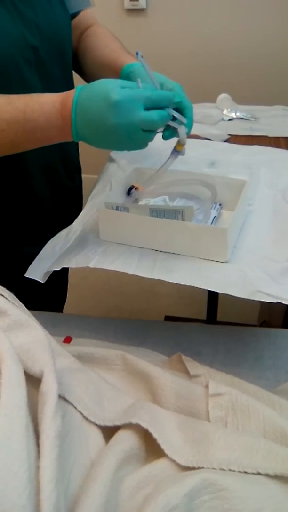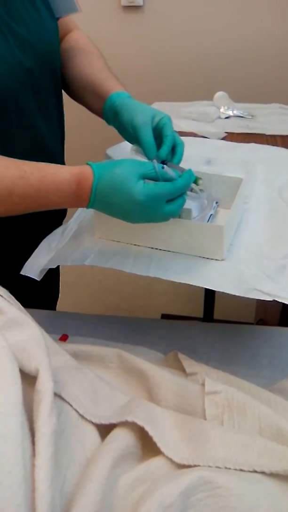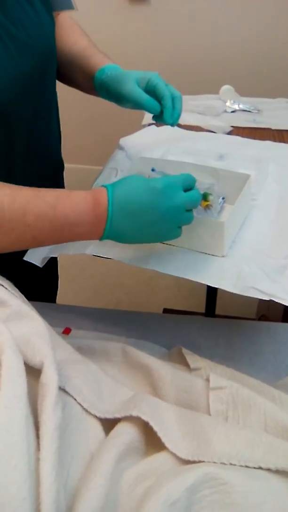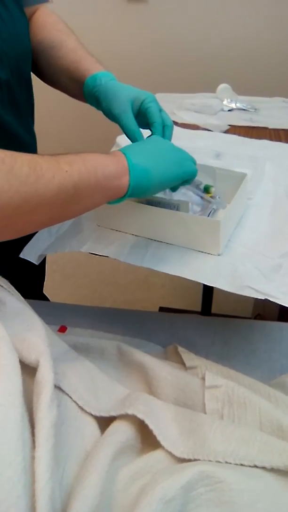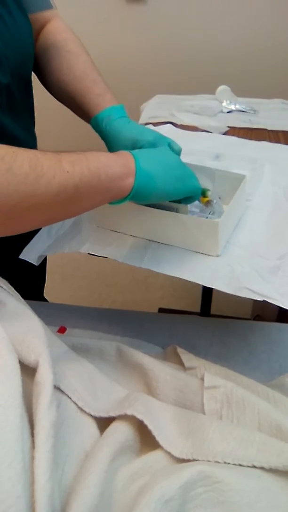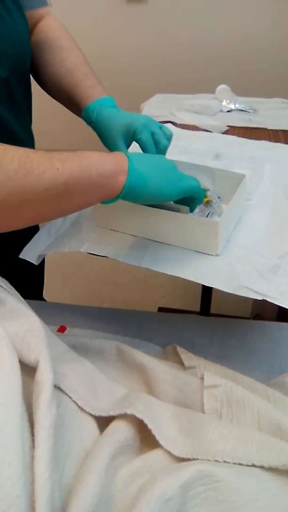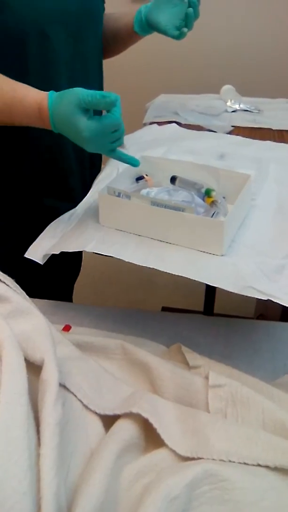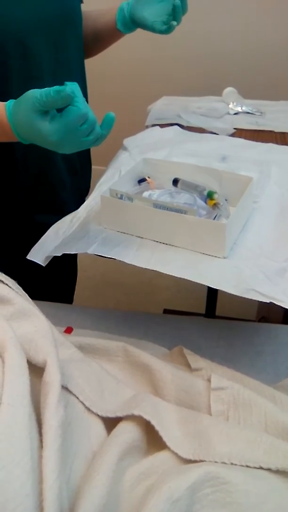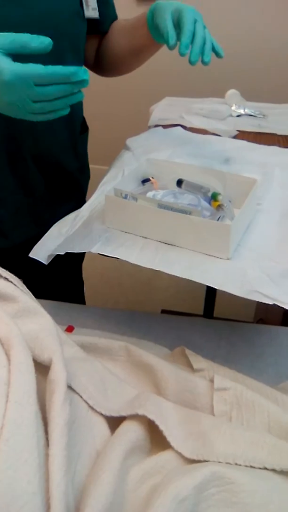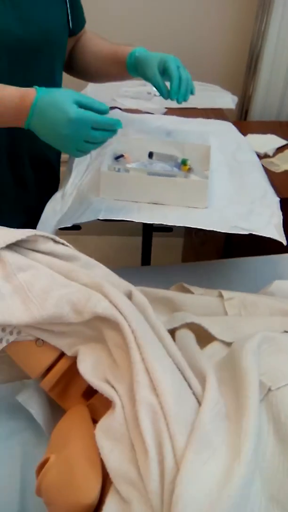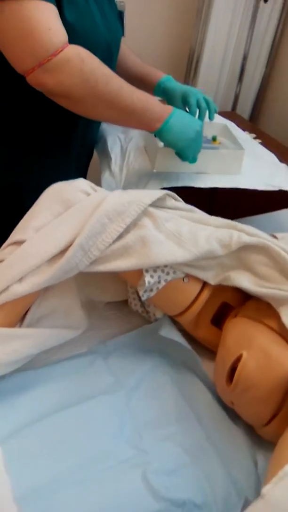Then I am going to place the catheter back inside the box. I will also ensure that my port is closed on the drainage tube. I will then move my sterile field to between the patient's legs.